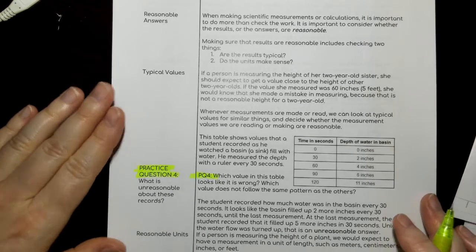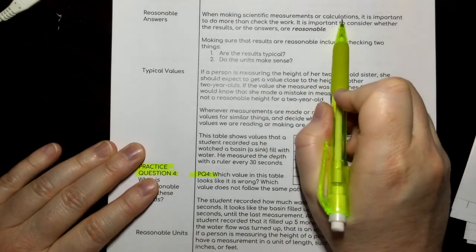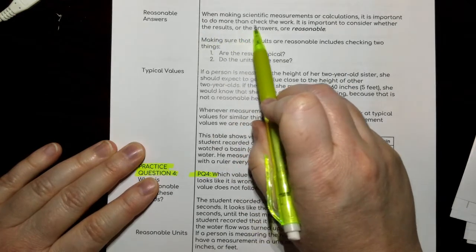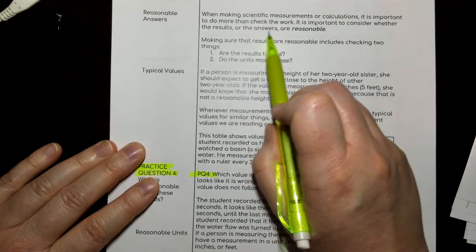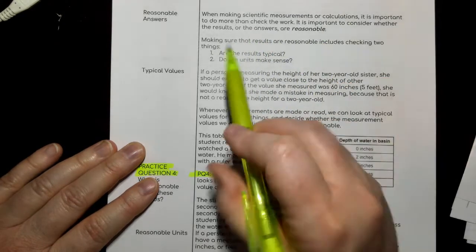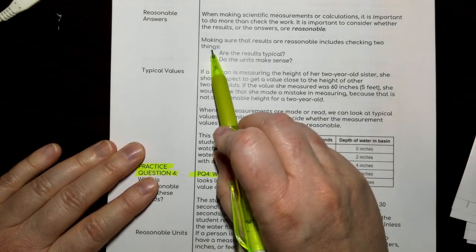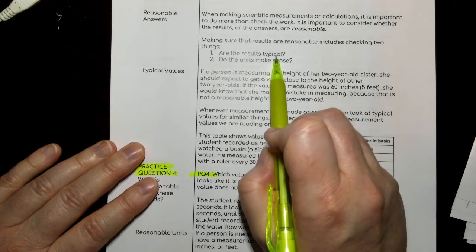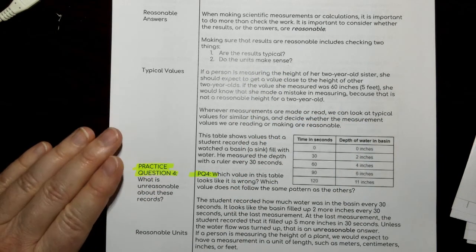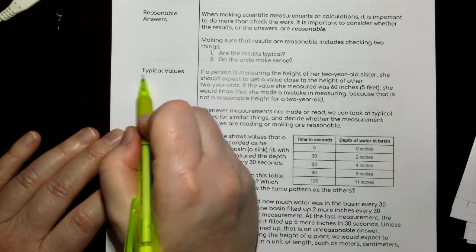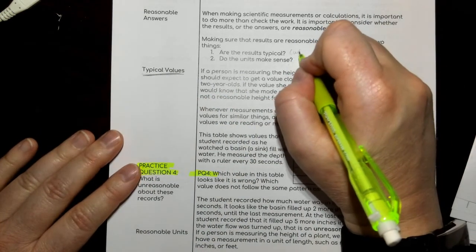Okay, reasonable answers. When making scientific measurements or calculations, it is important to do more than check the work. It is important to consider whether the results or the answers are reasonable. Making sure that results are reasonable includes checking two things. Are the results typical? Do the units make sense? Yes. So typical values. Typical just means what you would expect.